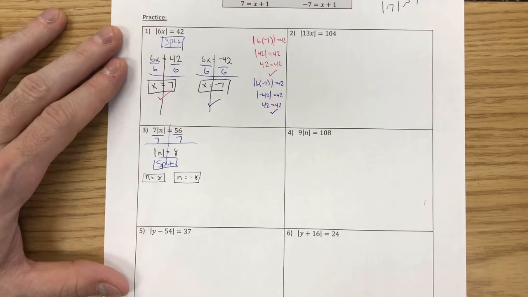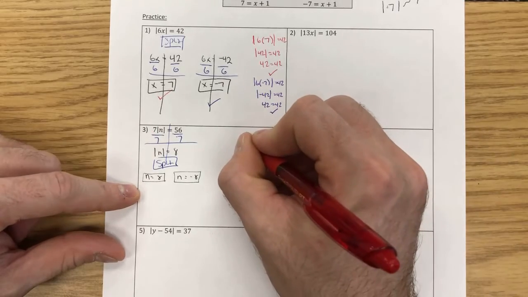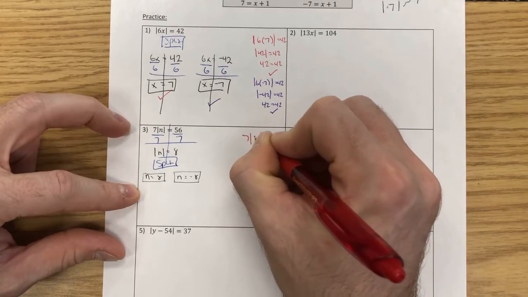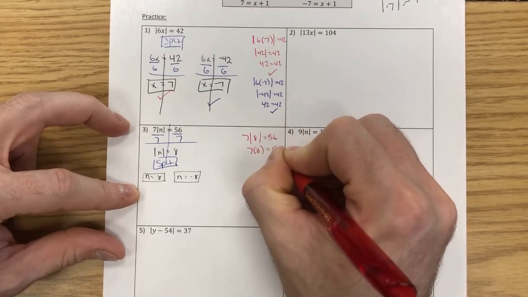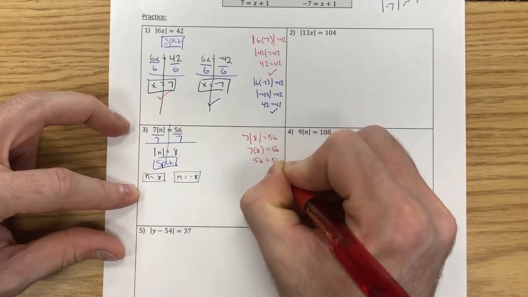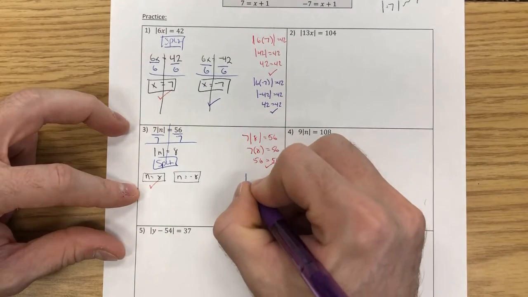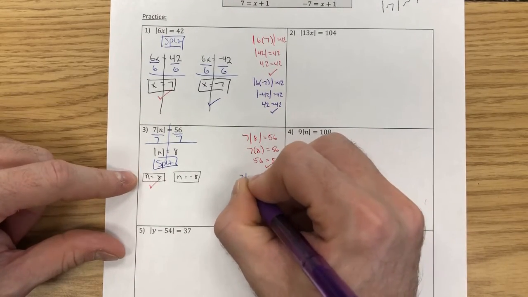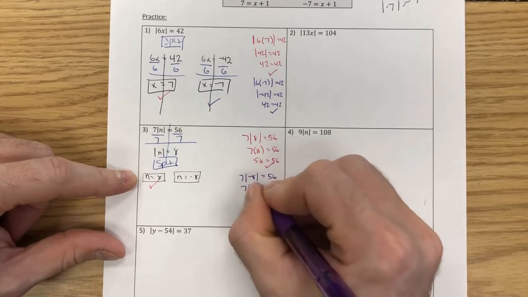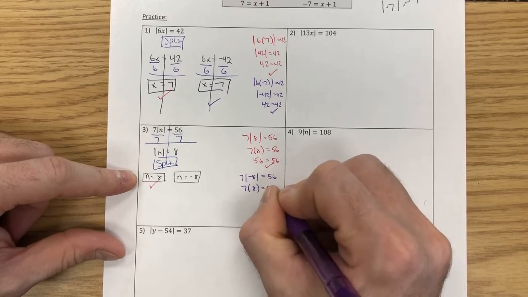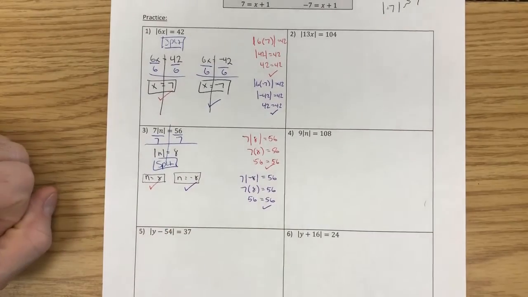Now I just got to double check. So when I first check, I'm going to plug my positive value in and see what I get. So 7 times 8 is 56. The absolute value of 8 is 8, and 56 does equal 56. We know that answer works. We do the same thing with the negative answer. I say 7 times the absolute value of -8. The absolute value of -8 becomes positive, and 56 again equals 56. So that checks out.